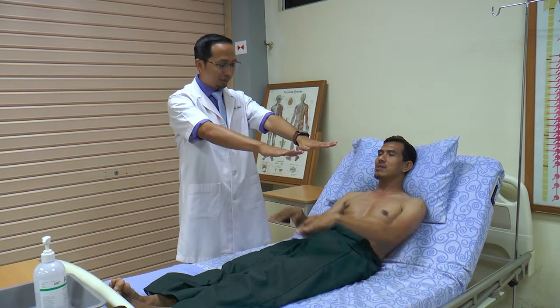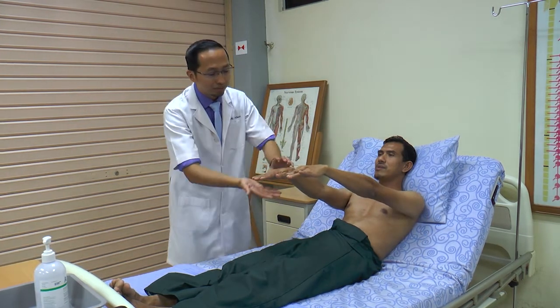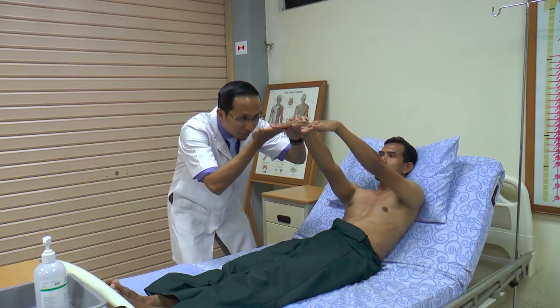Now we move on to the peripheral examination. Stand on the patient's right side. Ask the patient to raise both his arms straight in front of him. Raise the patient's hands to your eye level and check for finger clubbing. Repeat this with the other hand.